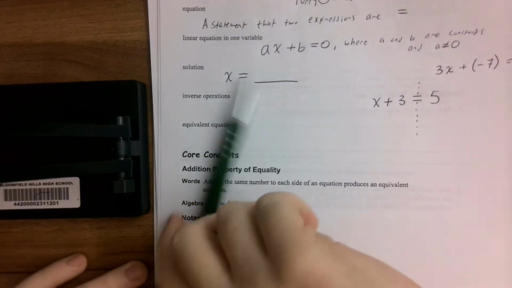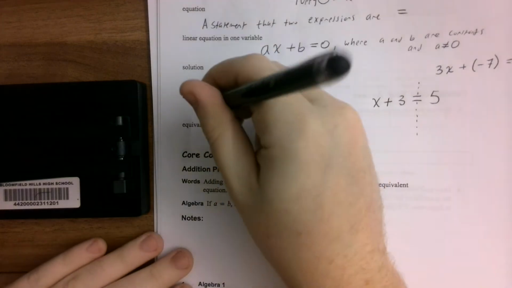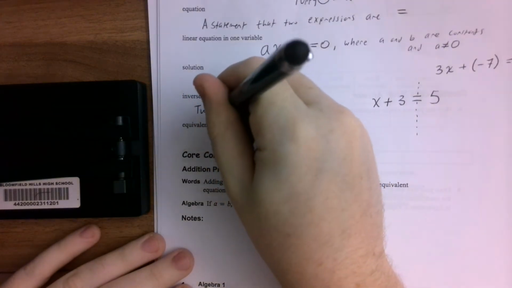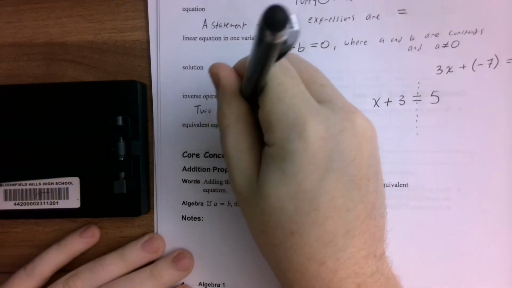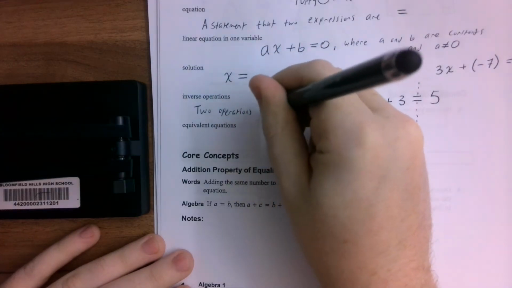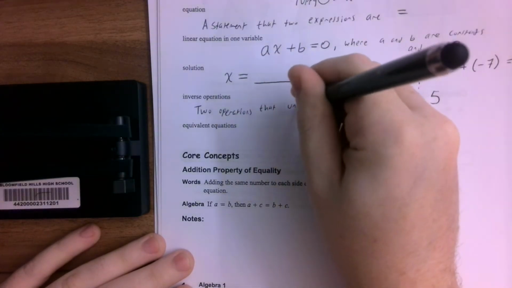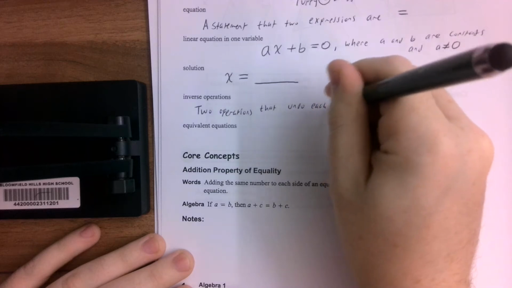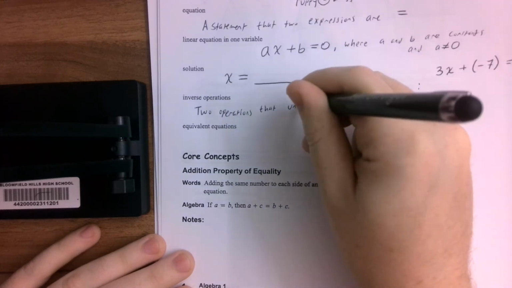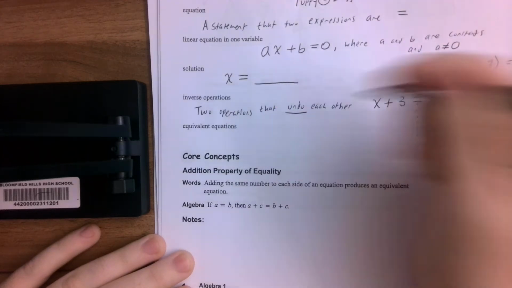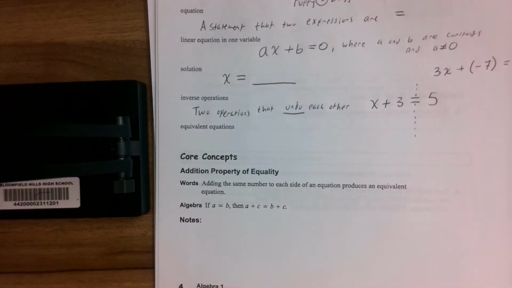And the inverse operations are just two operations that undo each other. And the key with this is the word undo.